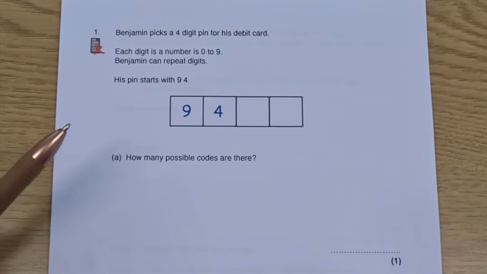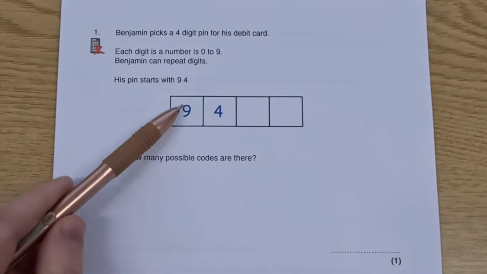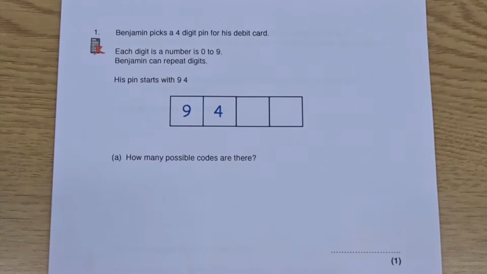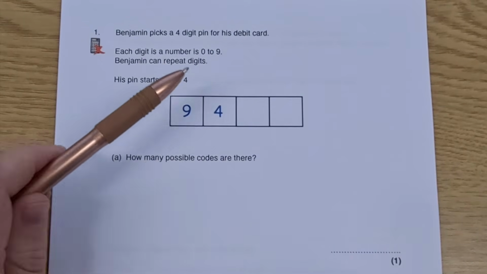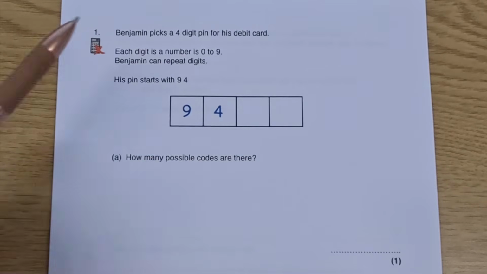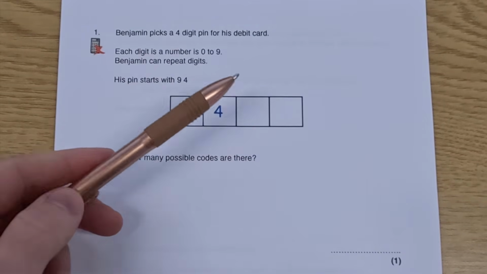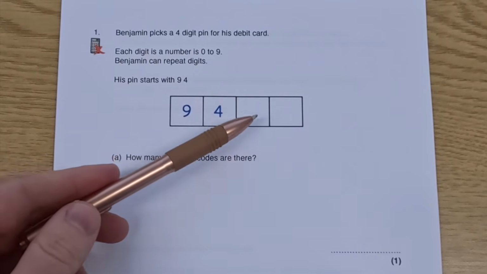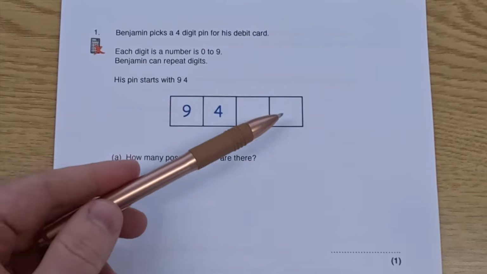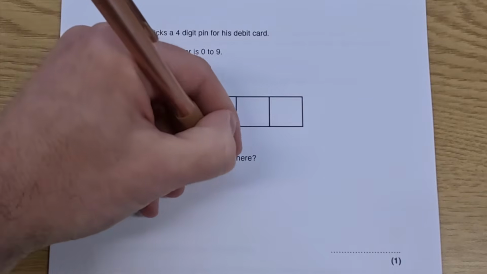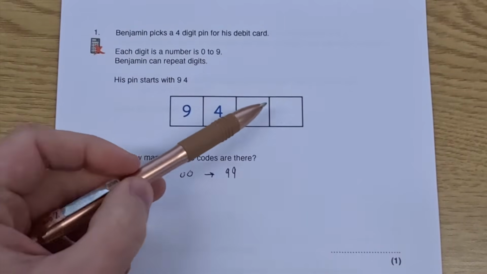Part A says, how many possible codes are there? Given that he starts with 94, we need to think about how many possible options there are for the next 2 digits. There's a couple of approaches we could use. One approach is just to consider what the digits could be. They could be 00, 01, 02, 03, all the way up to 99.